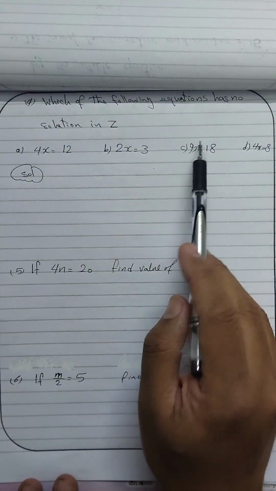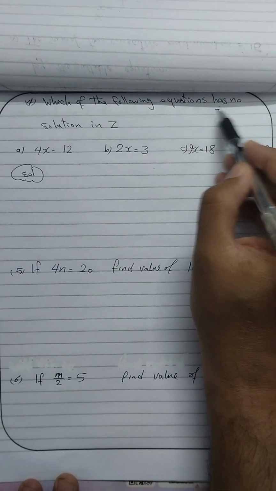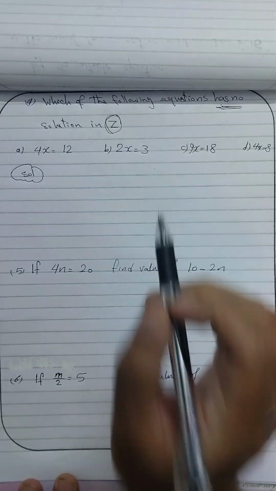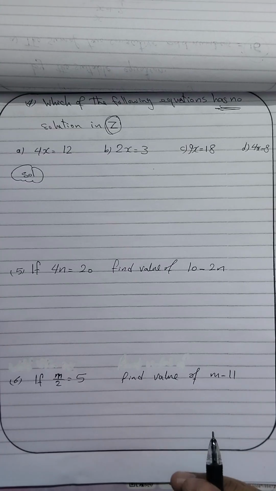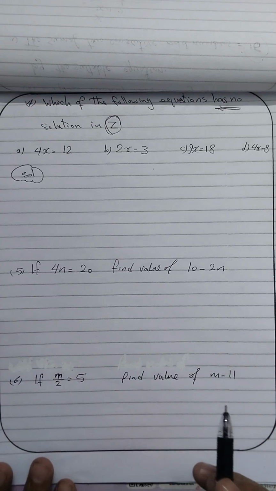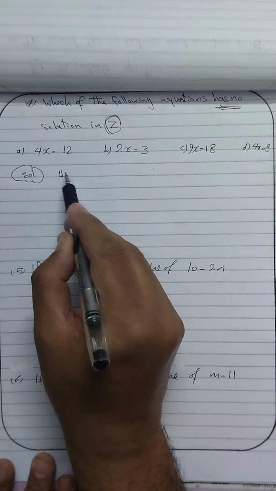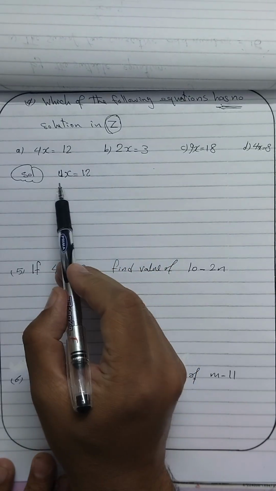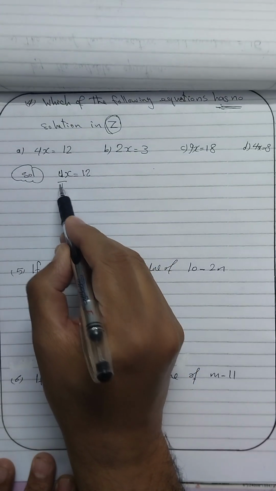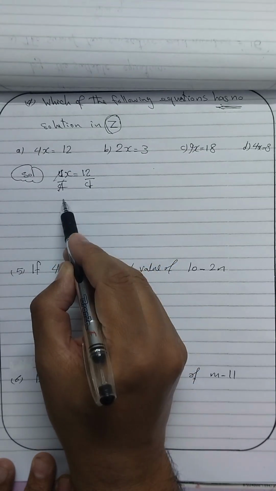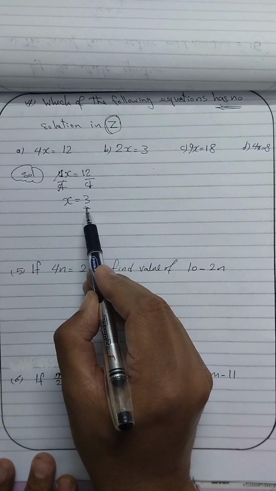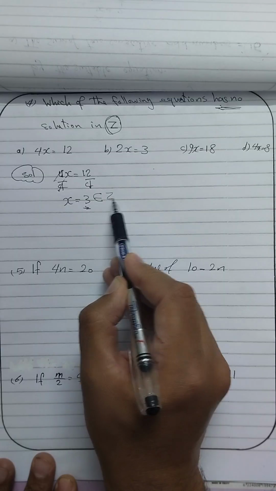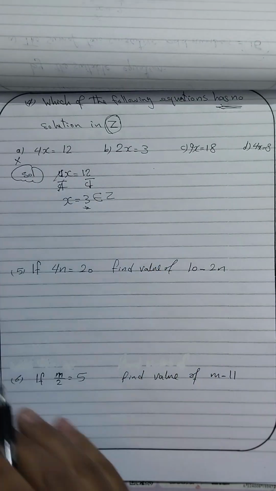Here, which of the following equations has no solution in Z? Z, the set of integers, as we said. We should solve each equation to find the one which has no solution in Z. The first one, to remove 4, we divide both sides by 4. So 4 divided by 4 equals 1. So x equals 12 divided by 4 equals 3. Does 3 belong to Z? Yes, 3 belongs to Z. So this is not the answer.